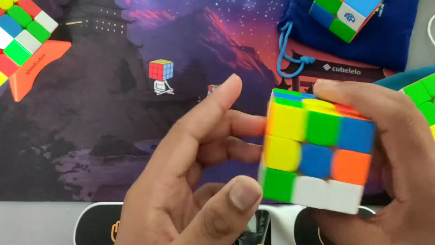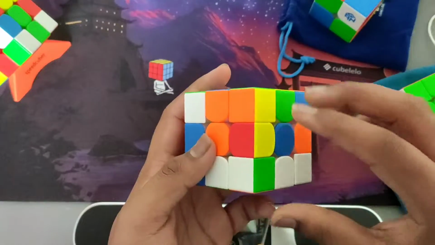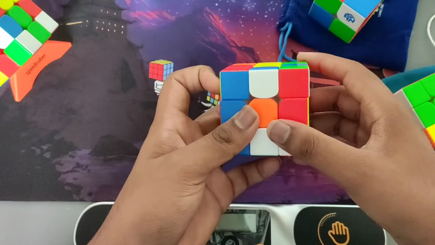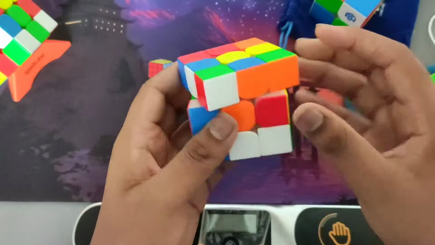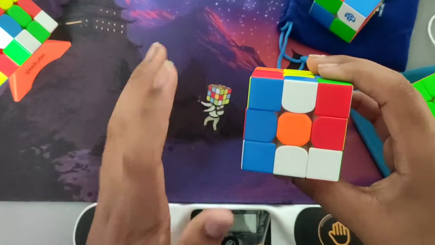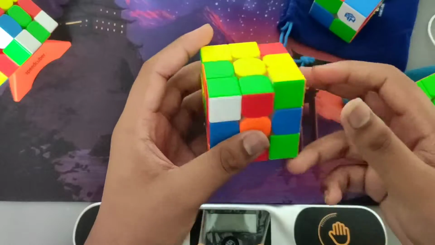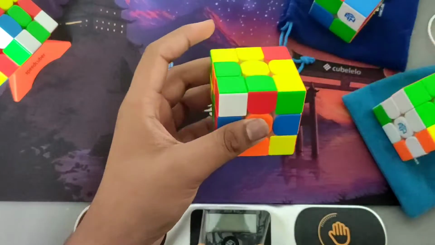So here in this situation, what I could do is I could pair them up. So what I can do is bring this. So that's another way of solving a cross quickly. You have to pair them up so they insert quickly as well. So I'll do that, and then pair up, and then D2.